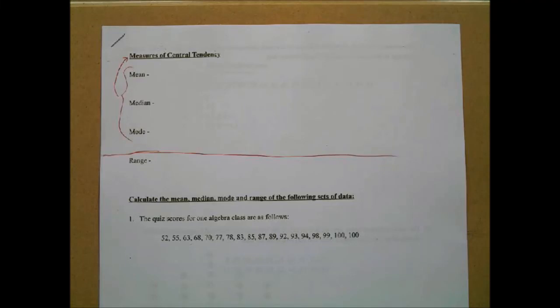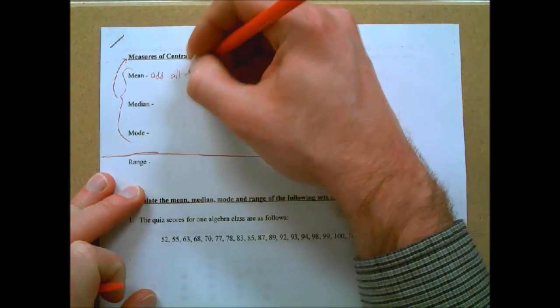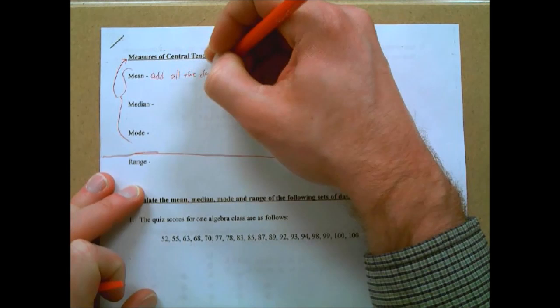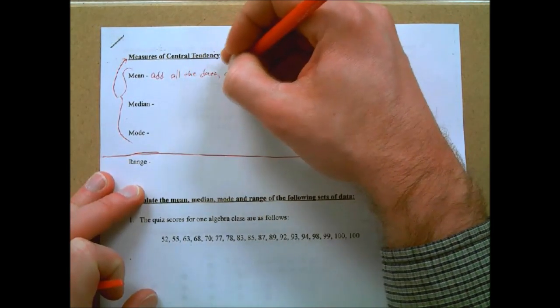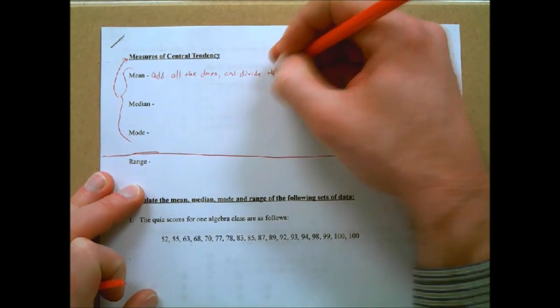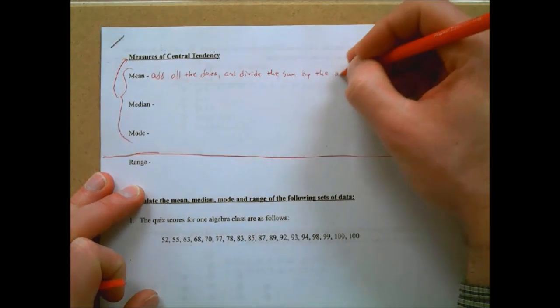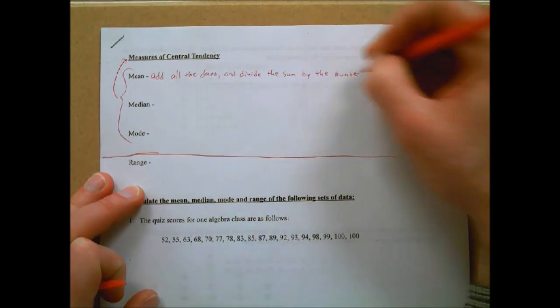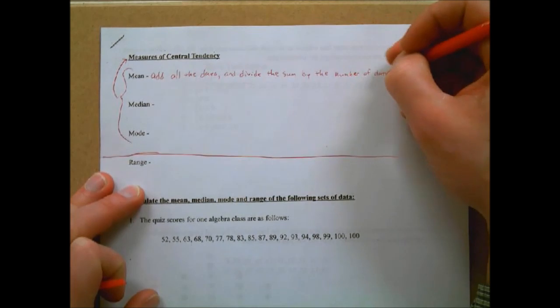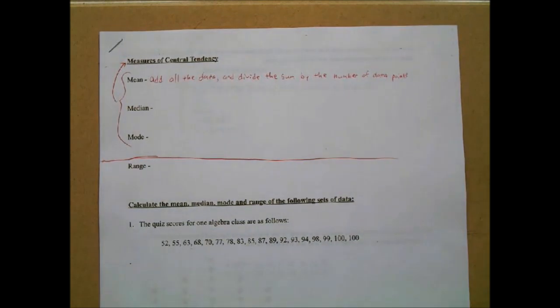Okay, so to find the mean, we add all the data and divide the sum by the number of data points. Add all of the data, divide the sum by the number of data points.